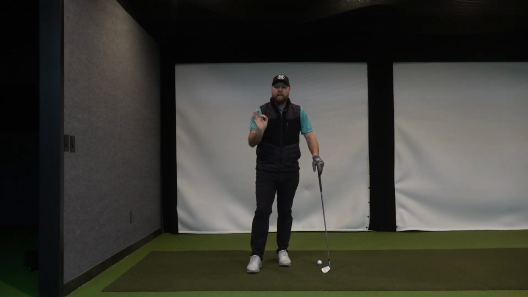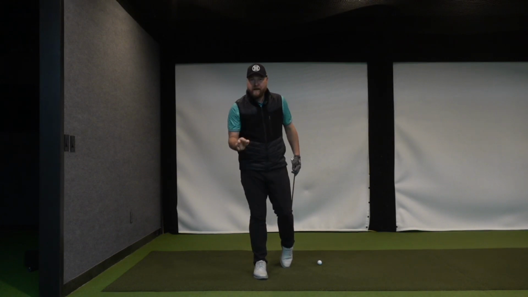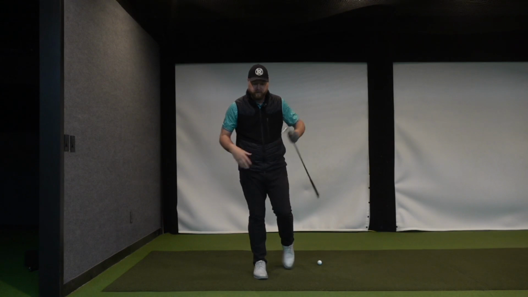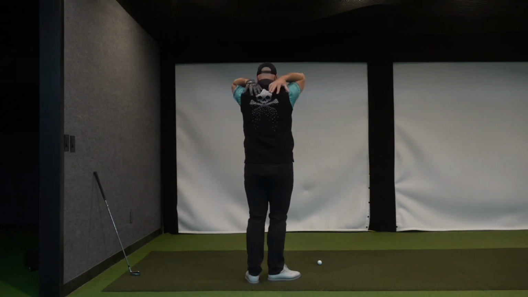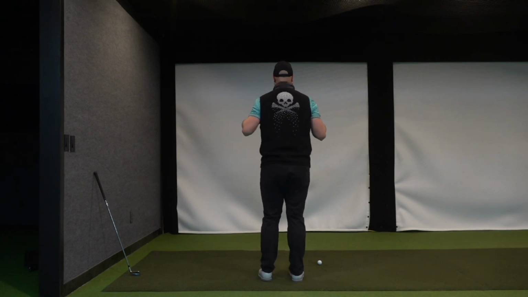Now, if we're looking at that, lateral bend in the spine happens because of this move. And if we're looking at the scaps, so again, the scaps are just these wings that sit right back behind you, your shoulder blades.